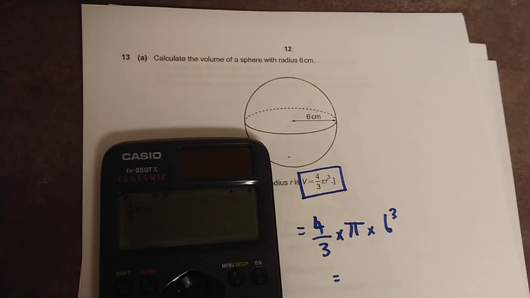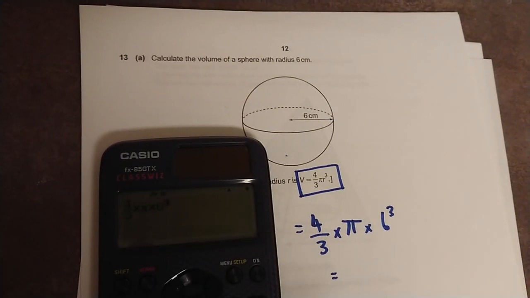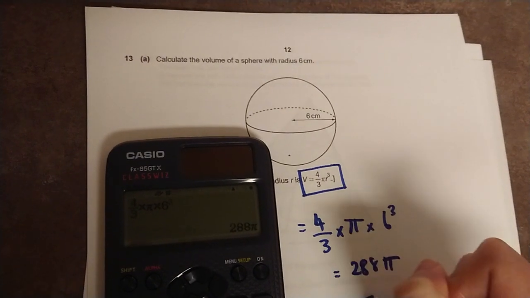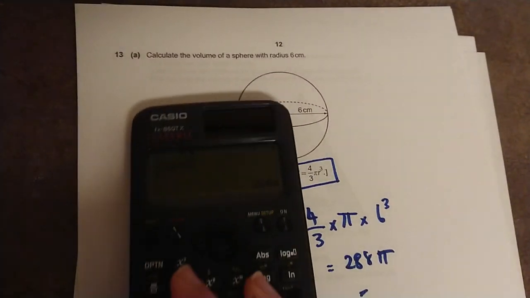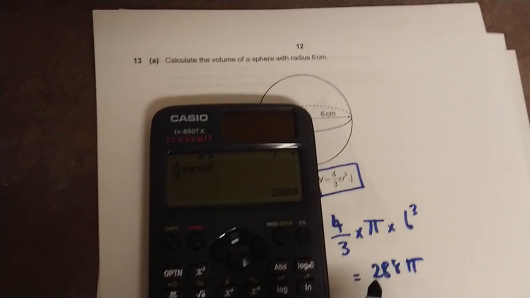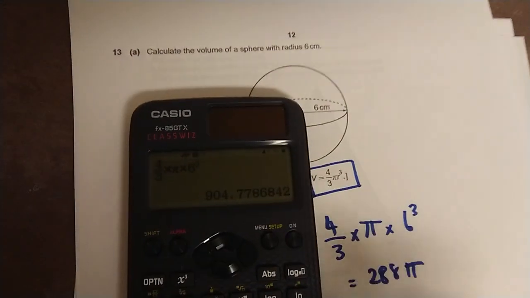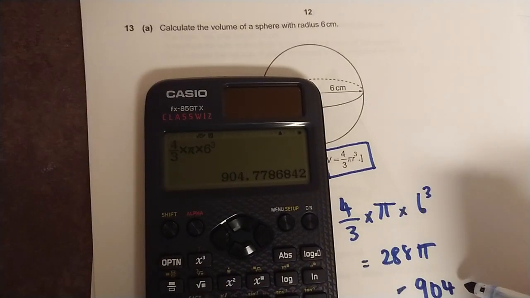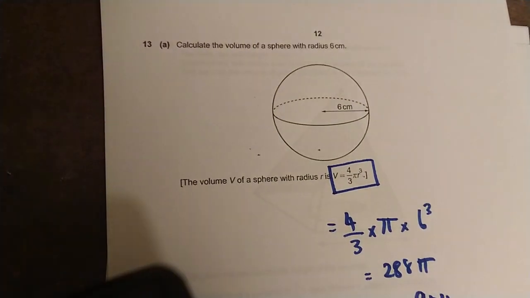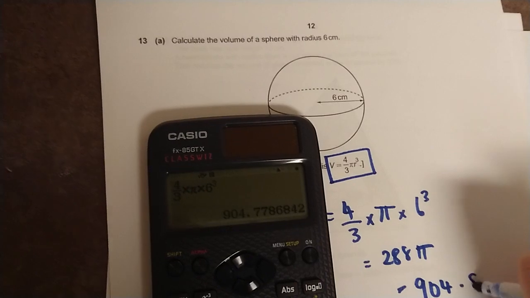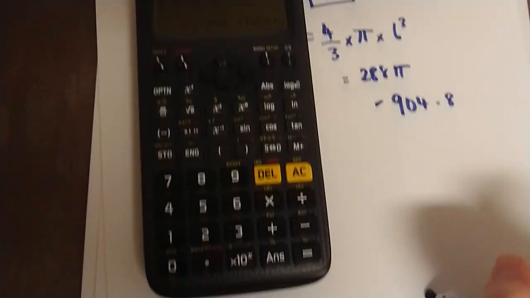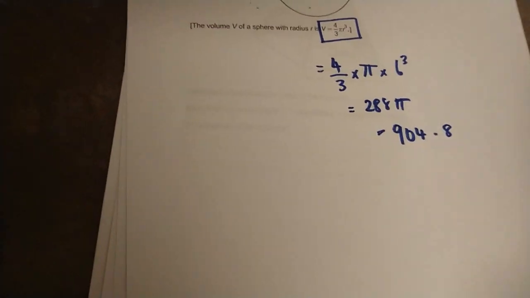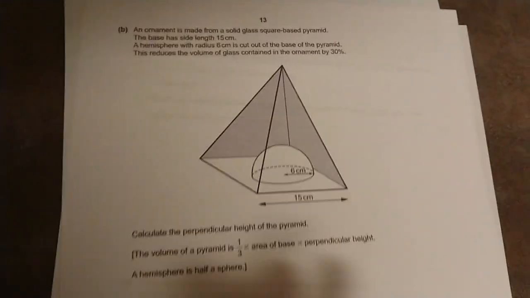After that, it's just substitution. So you get 288 pi. This is a calculator paper. It doesn't say to leave your answer in terms of pi, so therefore I'm going to change it into a decimal. So it says 904 point. Does it say how to round the answer? No. So I'm going to round it to one decimal place, 904.8. So that's a really nice question. Easy 2 marks to get.